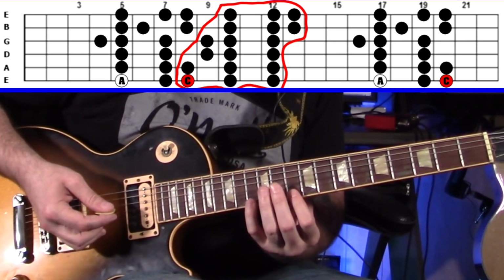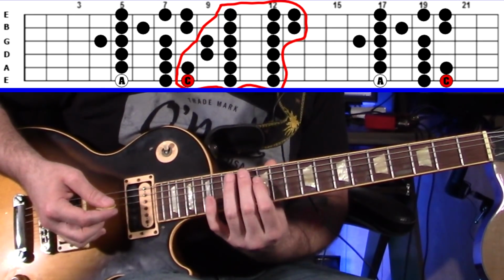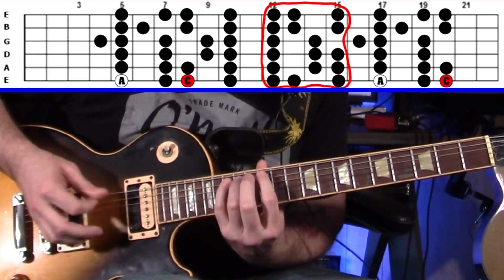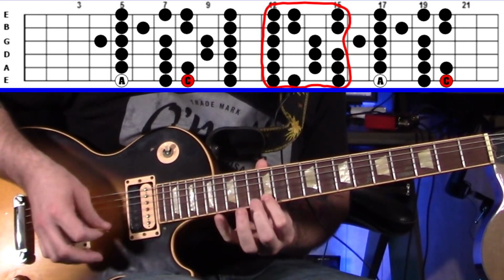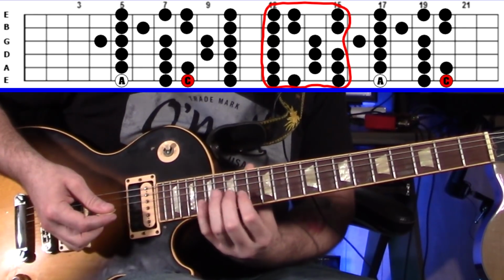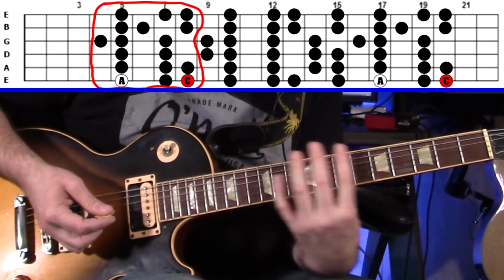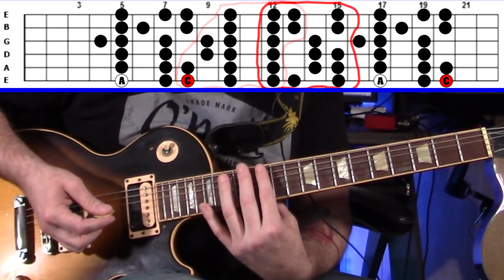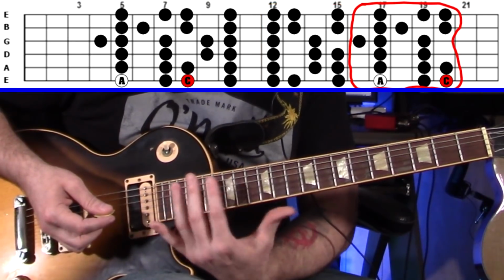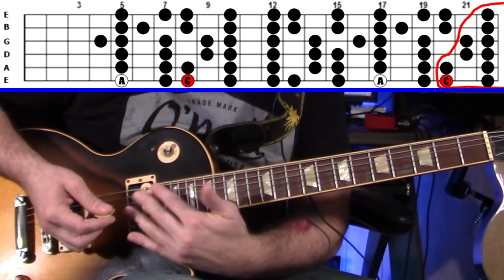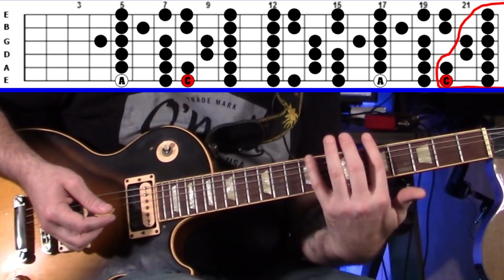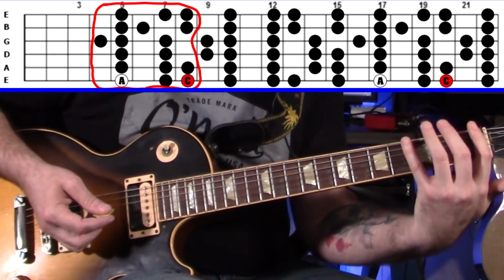That's the second of the 3 patterns. The third is found right here. And then you're back up at pattern number 1 again. So you have pattern number 1, pattern number 2, pattern number 3, pattern number 1, pattern number 2, and then you run out of frets. Pattern number 1, pattern number 3.